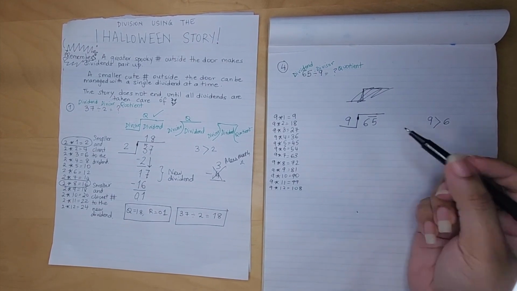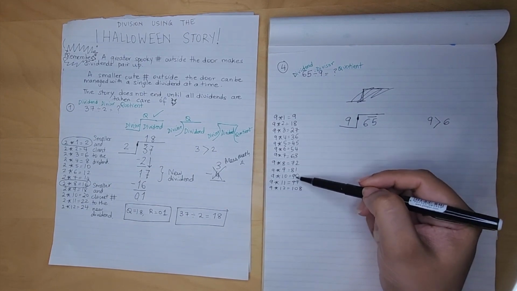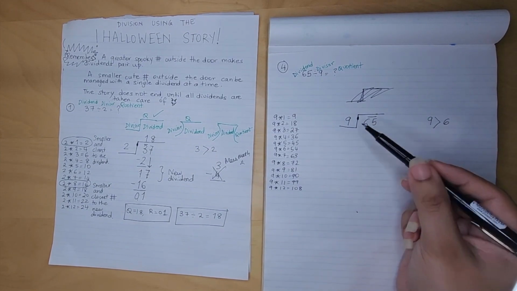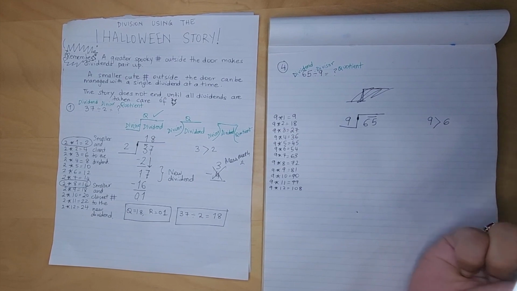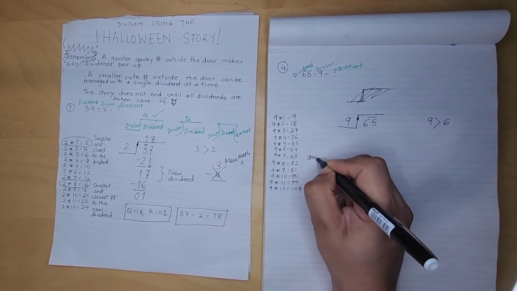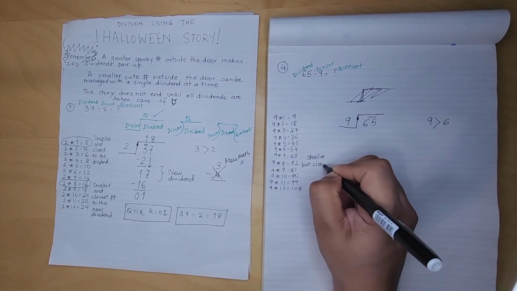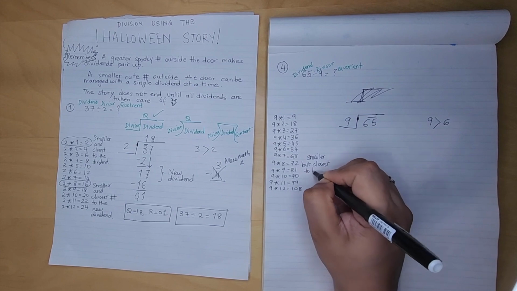Okay, so let's look for 65 in the 9 times tables. Okay, so we don't have the exact number 65, so what's the trick we need to follow? Exactly. We go for the number which is smaller but closest to the dividend.